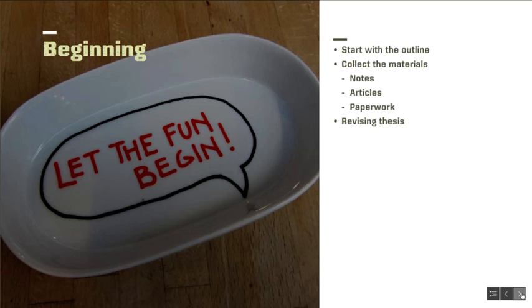Flesh it out a little bit. Start putting in the content where you're going to drop it. I'm going to use this source in this part. I'm going to use this source in this part. I'm going to talk about this and then use this source to prove it. So start with that outline and then make sure you have all your materials collected.